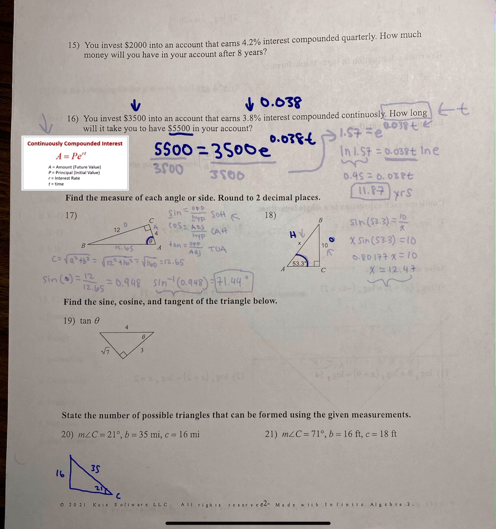The first thing that you would do is divide both sides by 3,500.